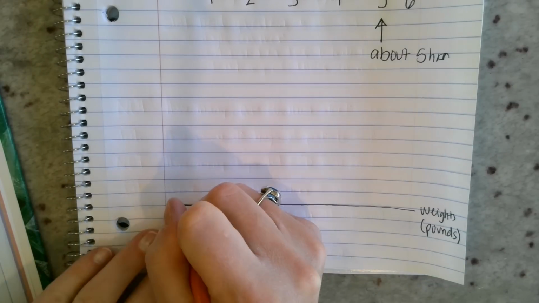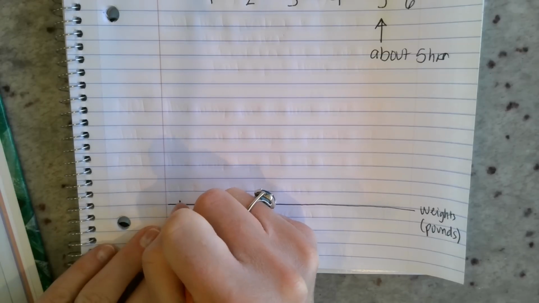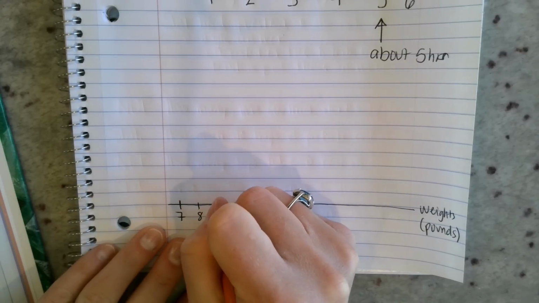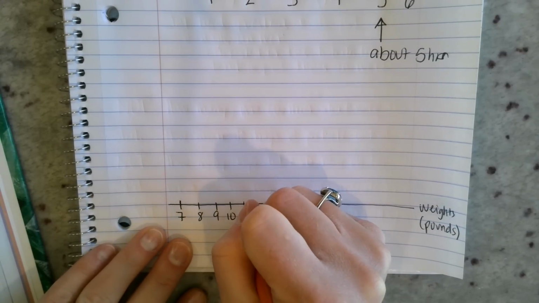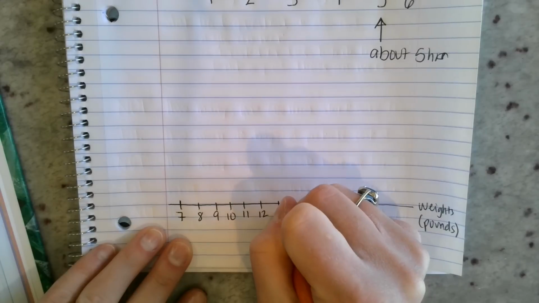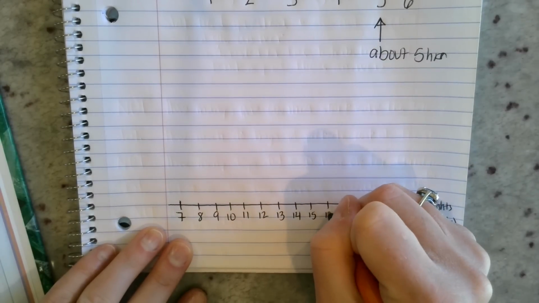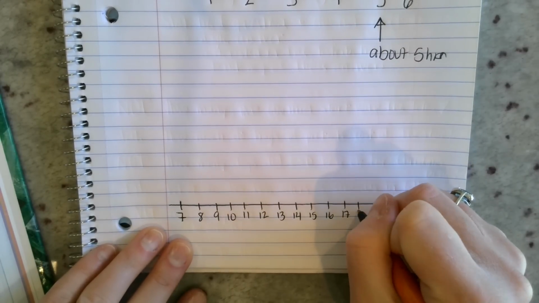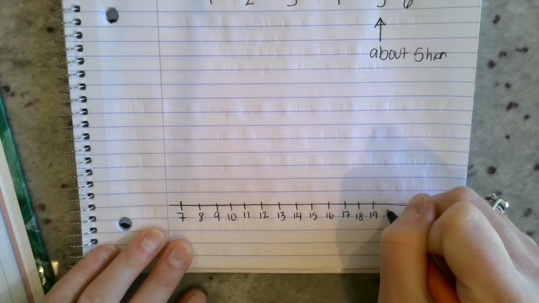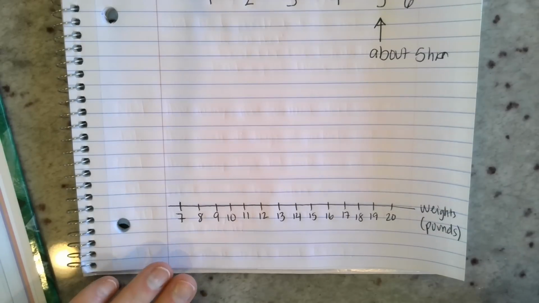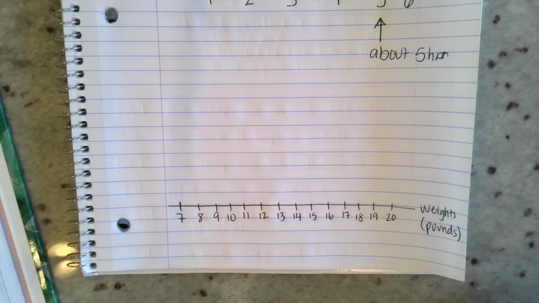Now, the smallest number that I have was 7, and my largest number was 20. So on your dot plot, you needed to go from 7 to 20. And then you needed to put dots above.